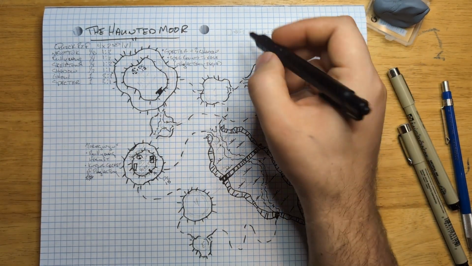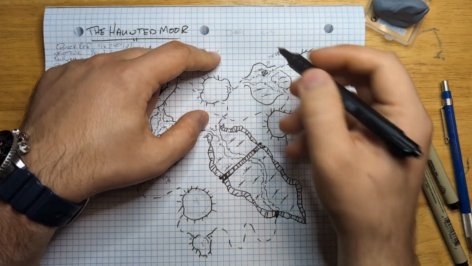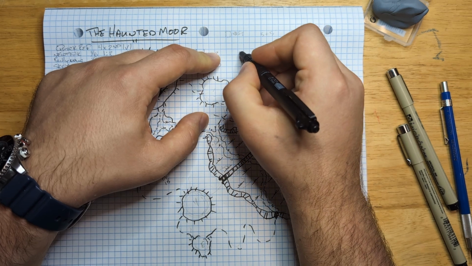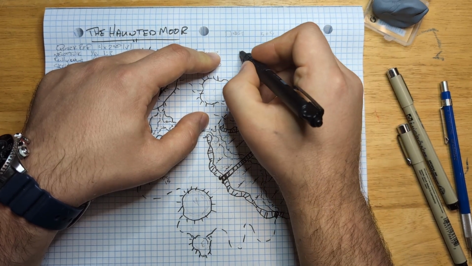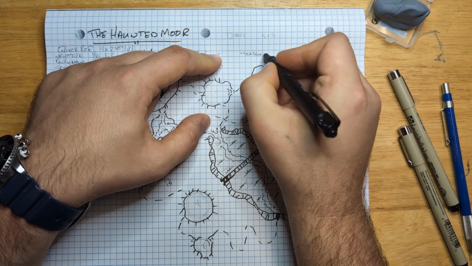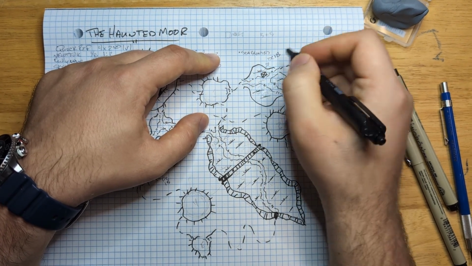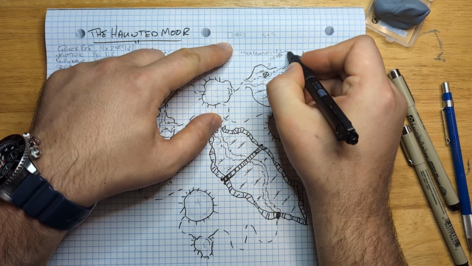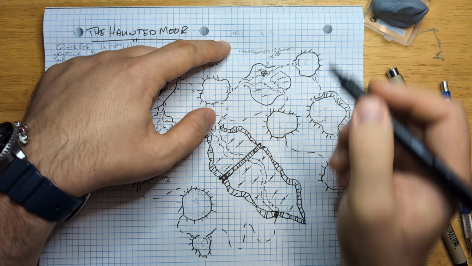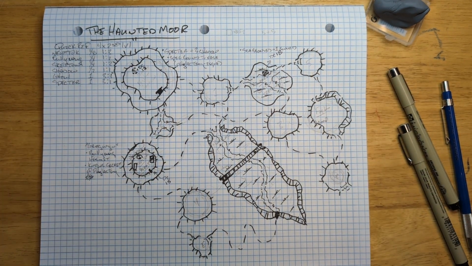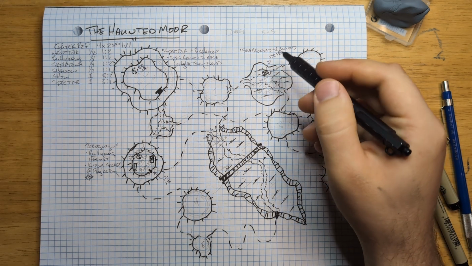And for the treasure, let's say it's a scabbard and a +1 sword. Cool. So it's not like a treasure chest, but it's somebody's +1 sword in its scabbard that's been lost into the bog.